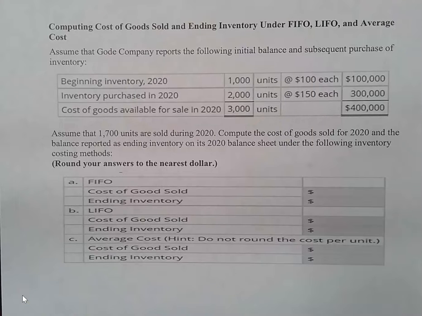All right, so looks like we have another exercise to do. This one deals with computing both the cost of goods sold as well as computing the amount of ending inventory under the three main types of inventory cost flow assumptions: FIFO, which means first in, first out; LIFO, last in, first out; and average cost.